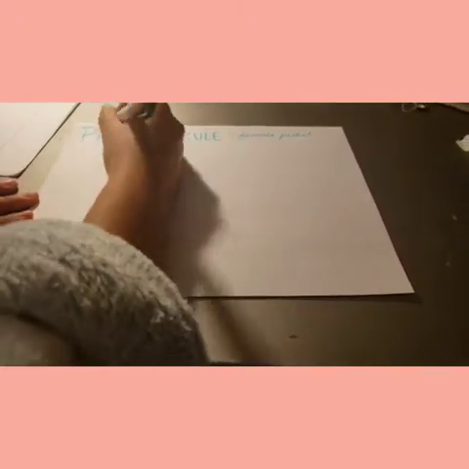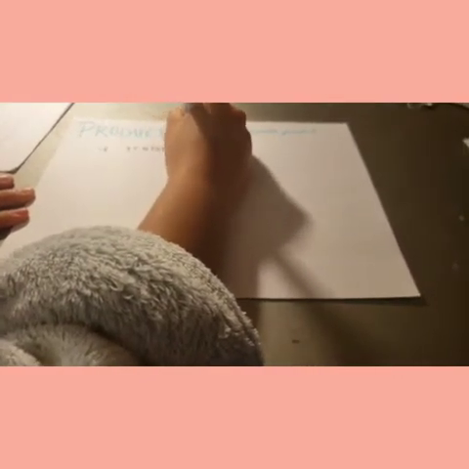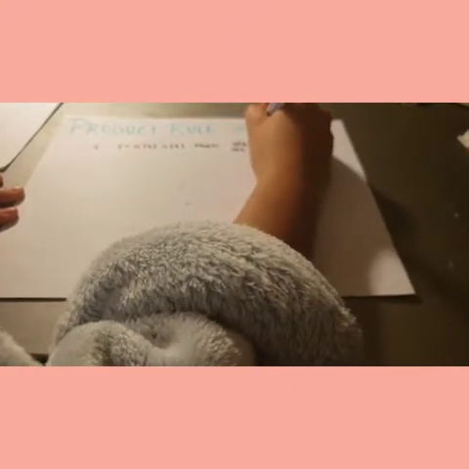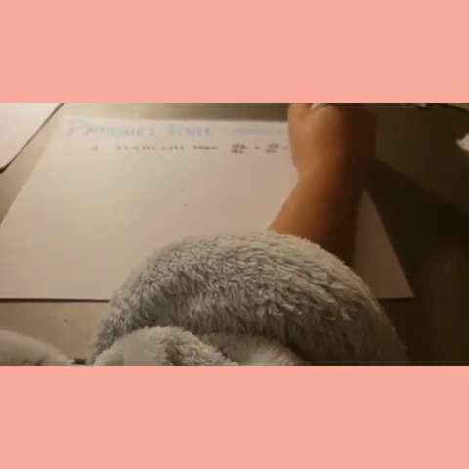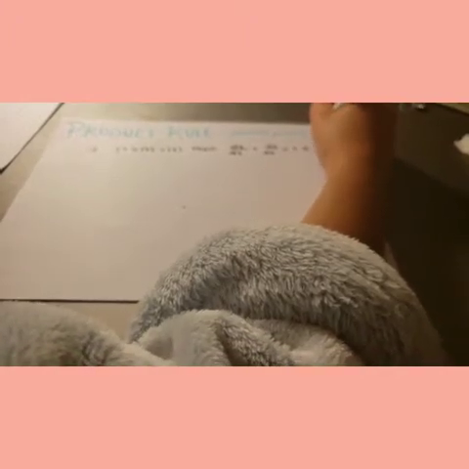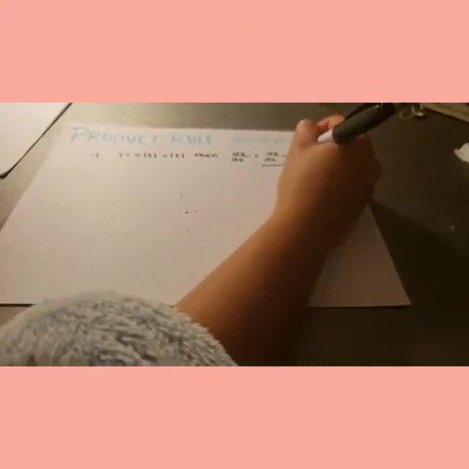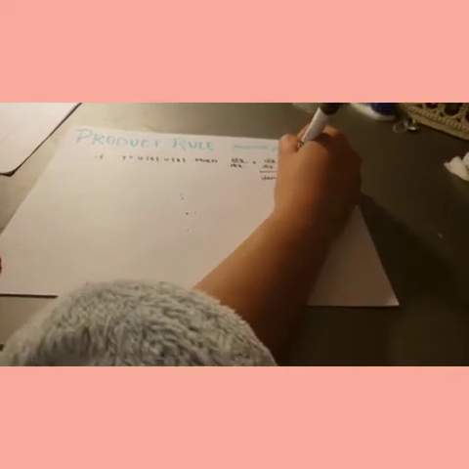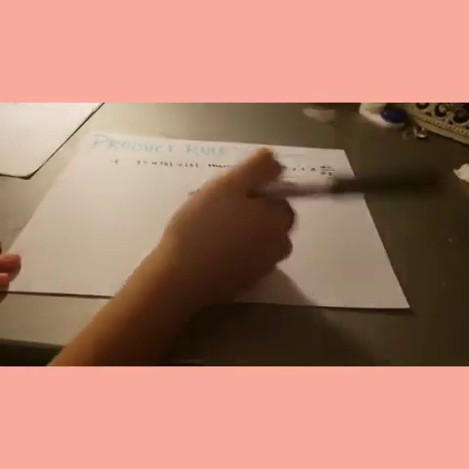It says if y is equal to u of x times v of x, then dy over dx, which is just the derivative, is equal to du over dx times v plus u dv over dx, where this is just the derivative of u, and this is the derivative of v.